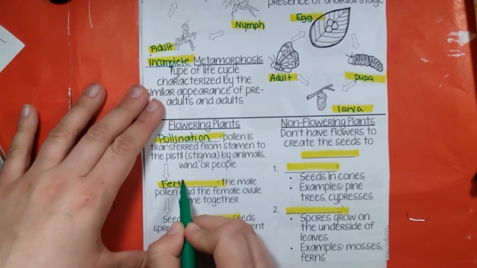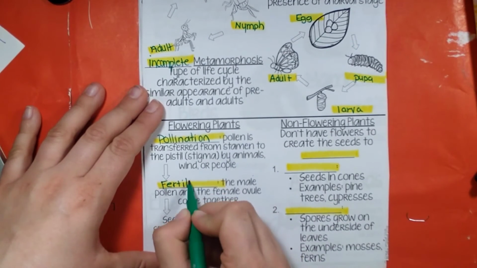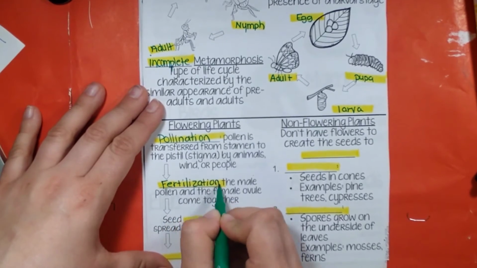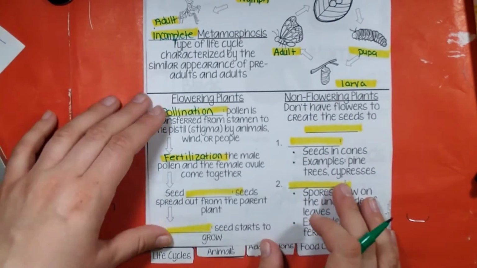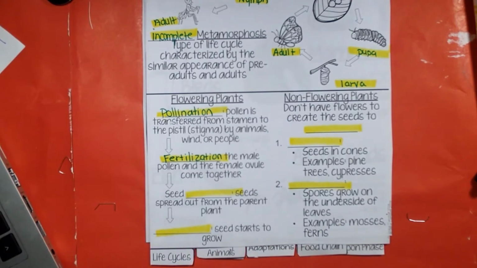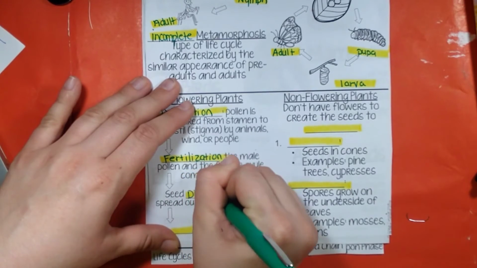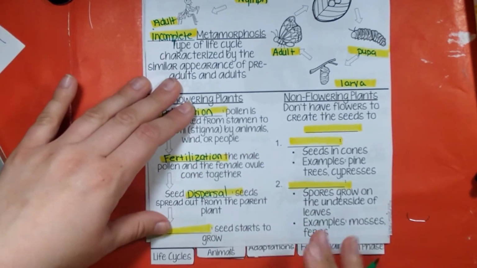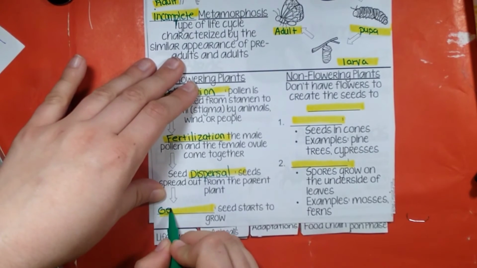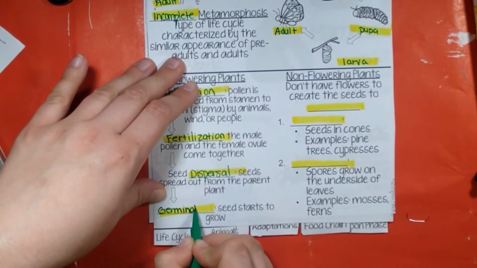Fertilization happens when the male pollen and the female ovule come together. So a bee or wind or people move the pollen from one plant to the other, and then they connect. The male pollen gets to the female part of the flower, and then they're able to create seeds. Seeds are dispersed, and then that is how the plants are able to start germinating. Germination means to grow.